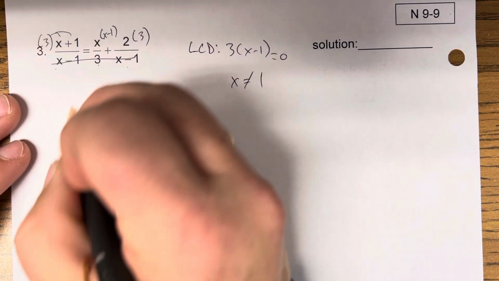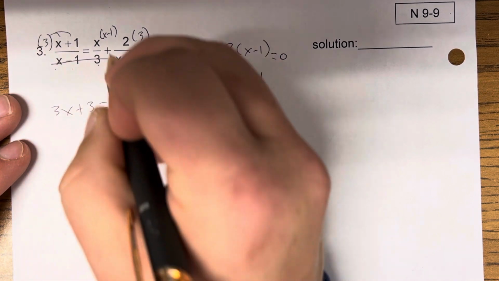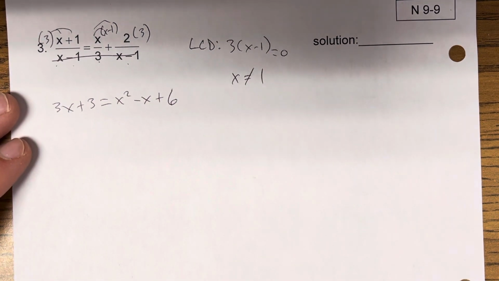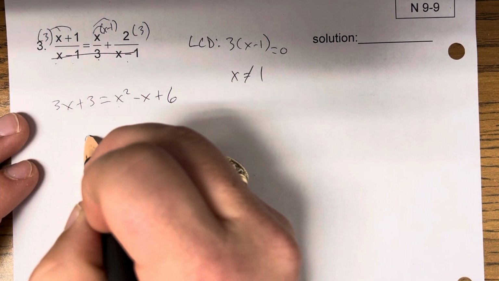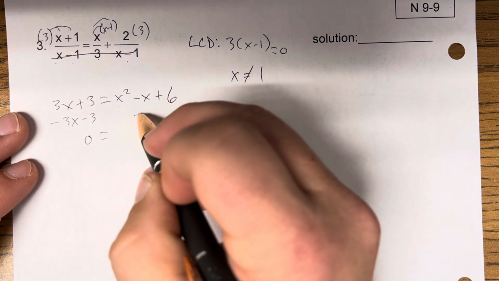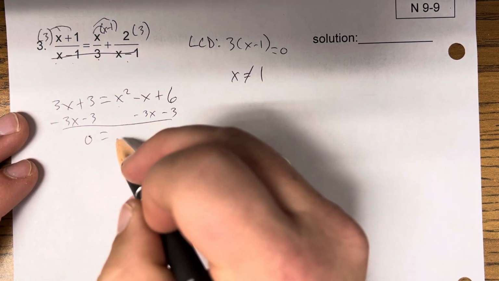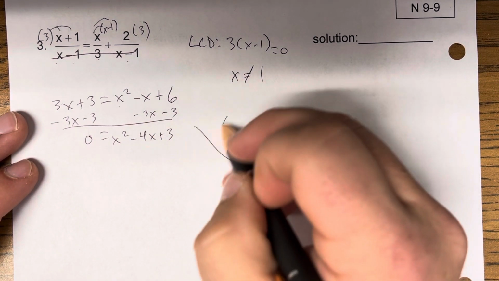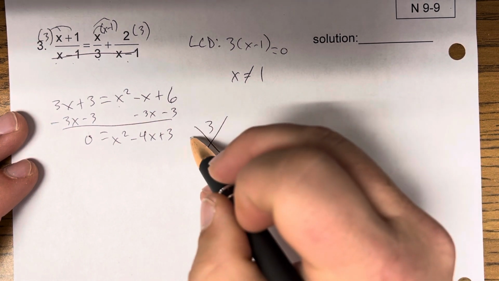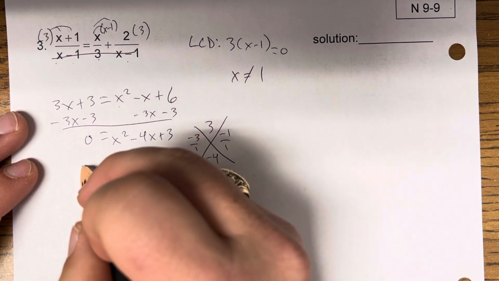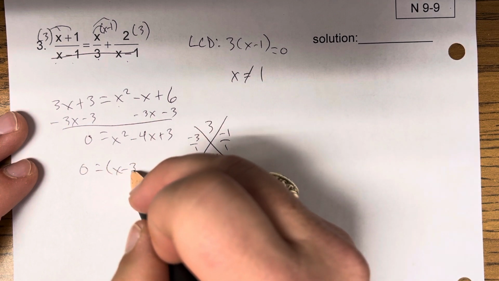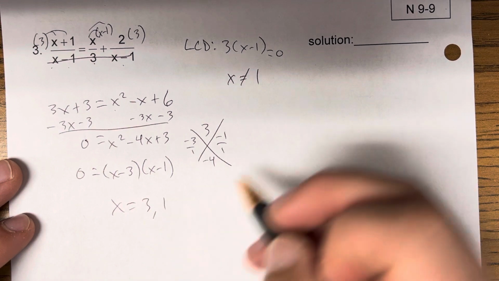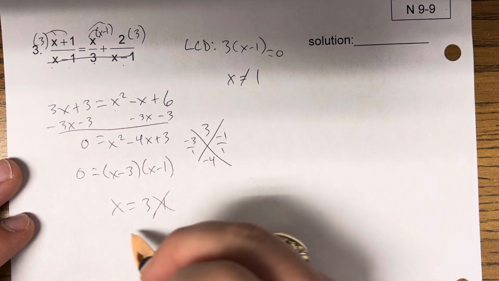On top, I'm going to distribute this 3 to get 3x plus 3 is equal to x squared minus x plus 6. Anytime you have x squared and x, we got to get everything on one side, get it set equal to 0. So we're going to subtract 3x and subtract 3 to get x squared minus 4x plus 3 equals 0. And we'll try to think what multiplies to 3 and adds to negative 4. That would be negative 3 and negative 1. And so we have x minus 3 and x minus 1. And so x equals 3 and 1, but x can't be 1, so it's just the 3.